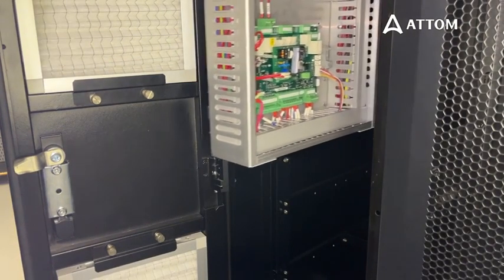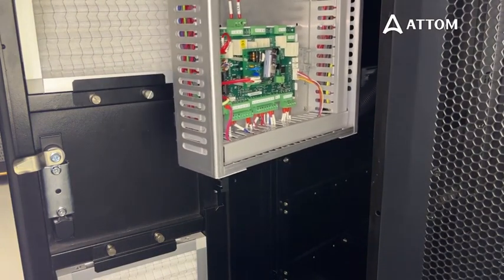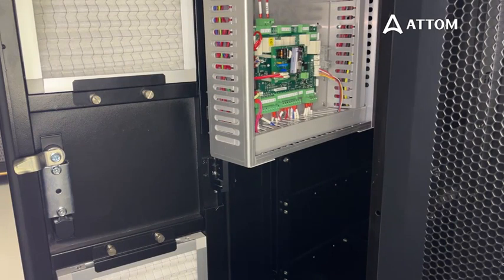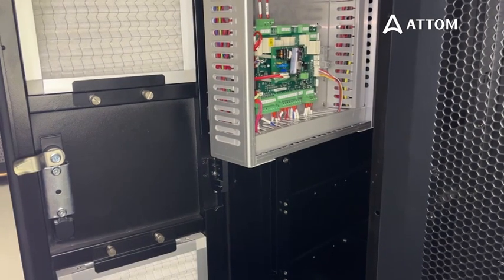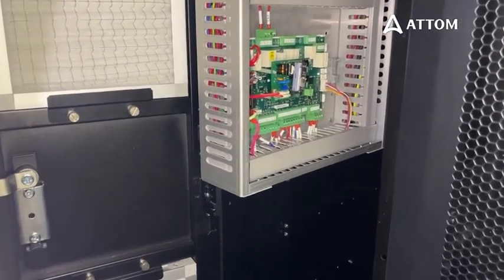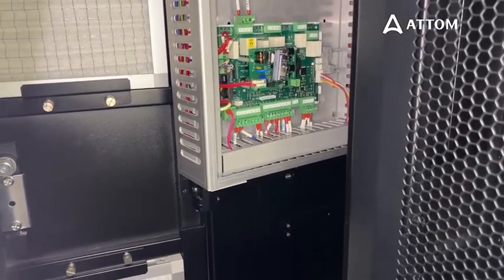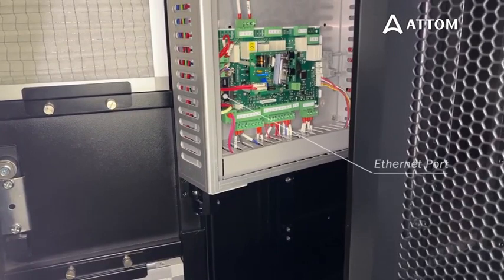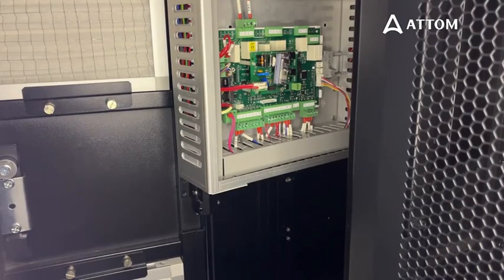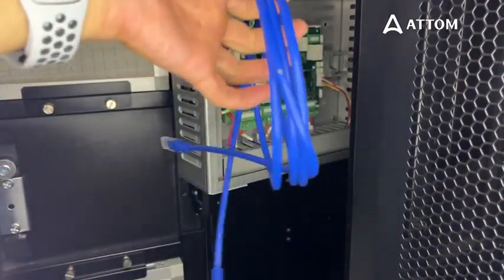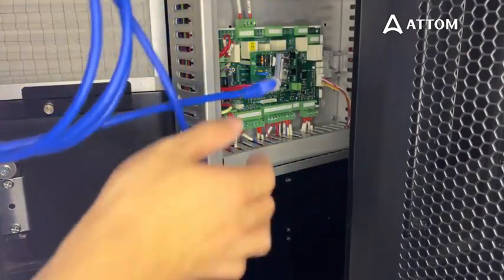Pull out the electronic control box and find the network port on the controller. The interface type is RJ45. Use a network cable to connect the controller and the computer directly.